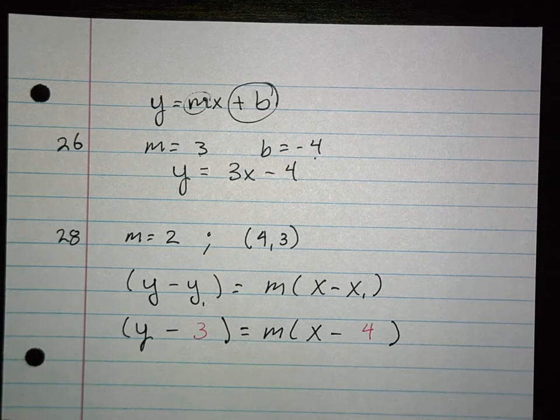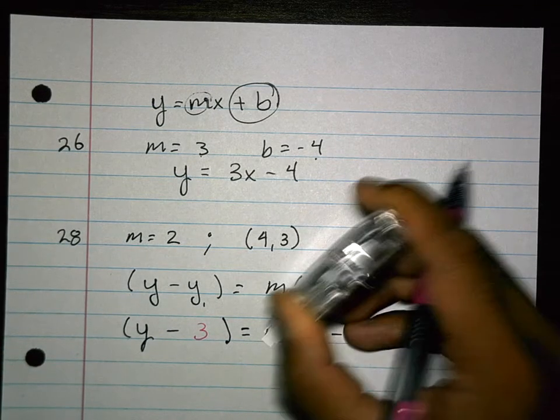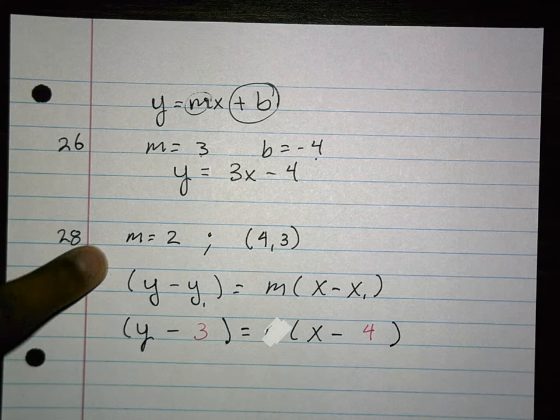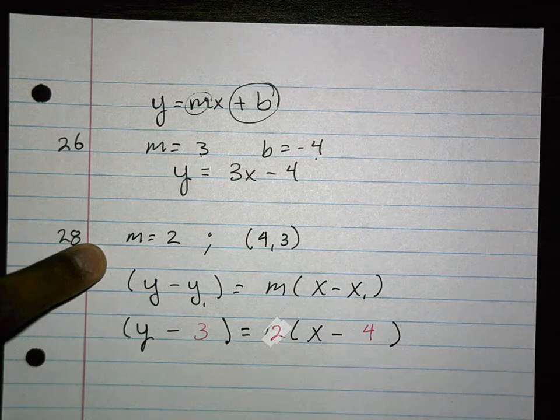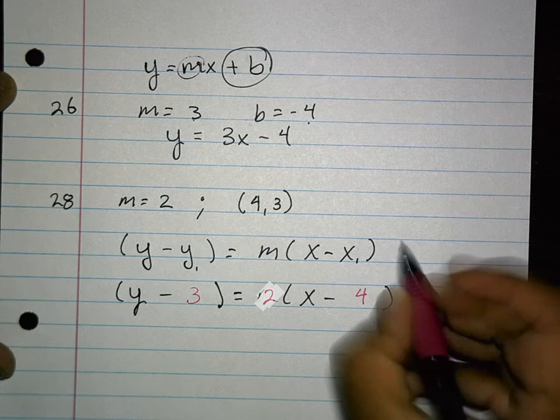Oh, sorry, I got a little ahead of myself. We know the slope, they told us, right? It was 2. So I simply plug it in. Now that was plugged into point slope form, which is this right here.